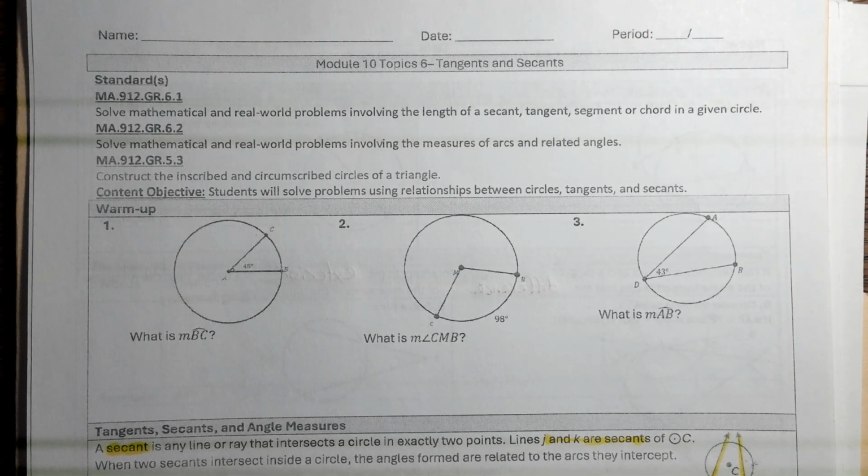Oh, sorry for the shaking. You guys are going to solve problems using relationships between circles, tangents, and secants. So, give me just a second. I've got my mouse pointed at the stop button, and we don't want that. Oh, jeez. Hopefully y'all can't hear a kid yelling at the dog.